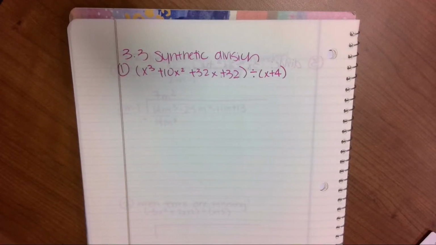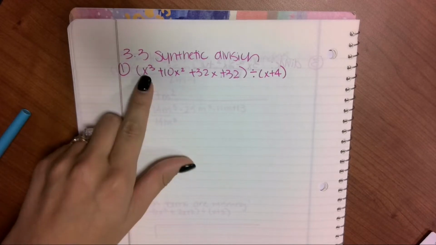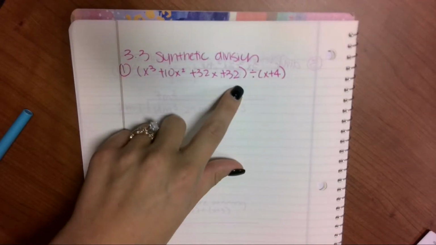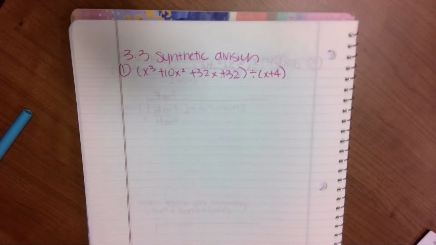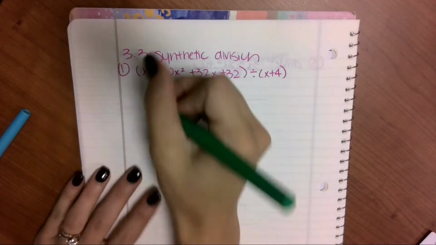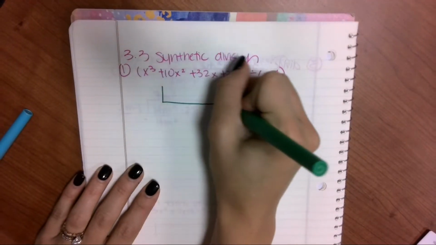Synthetic division is essentially polynomial division. What we've been doing is just a different way to solve for it. You still have to go 3, 2, 1, none in the correct order. You can't skip. This one has no skipping involved, so we're good.